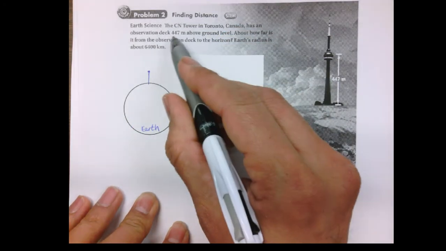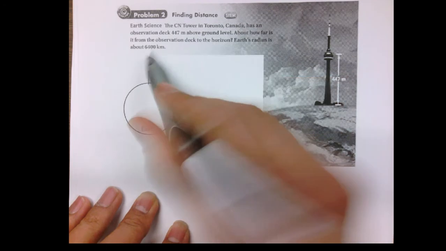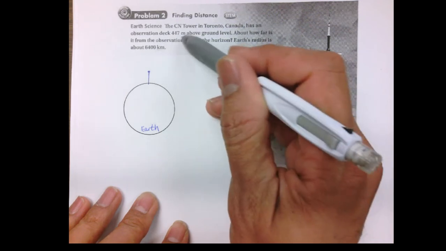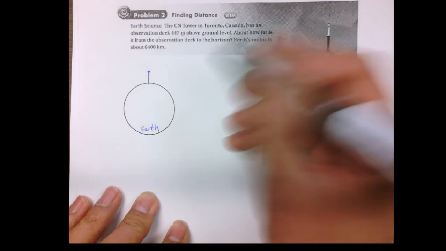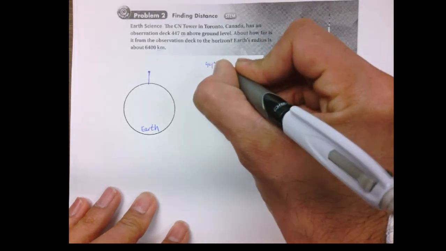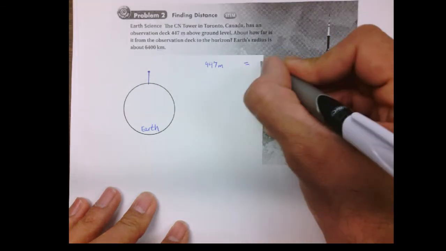Well, they told us 447 meters. Oh, by the way, I like this little bit. Look at that. The Earth's radius, 6,400 kilometers. This is kilometers. This is meters. I think we should reconcile these units. So off to the side here, we've got 447 meters, and let's put that into kilometers.